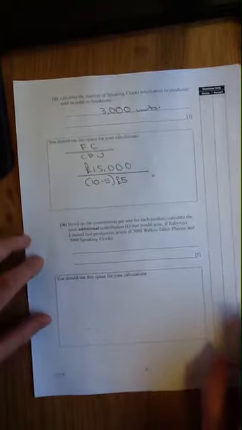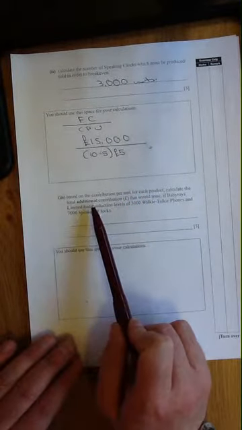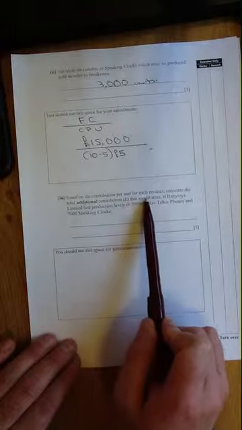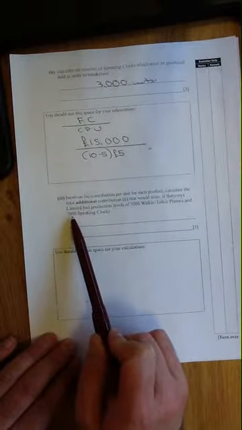The next question is a little bit more difficult, and you have a little bit more working out to do, because they say, based on the contribution per unit for each product, calculate the total additional contribution that would arise if Baby Toys Limited had production levels of 3,000 walkie-talkies and 7,000 speaking clocks. At the moment they've given you information for that business based on old figures.